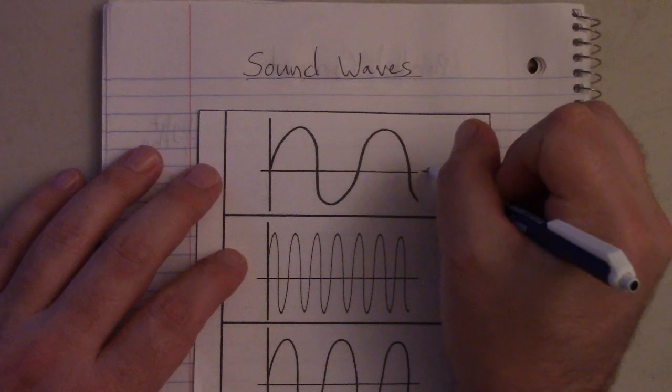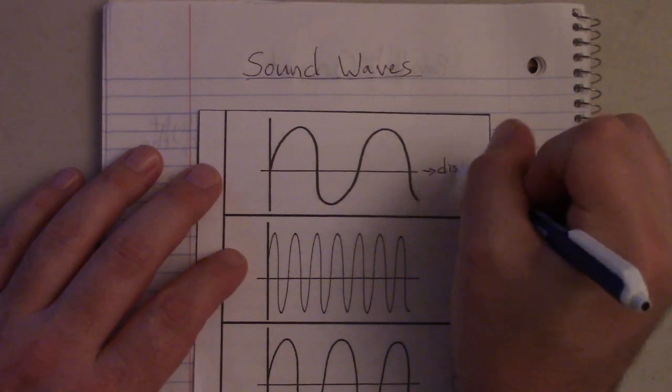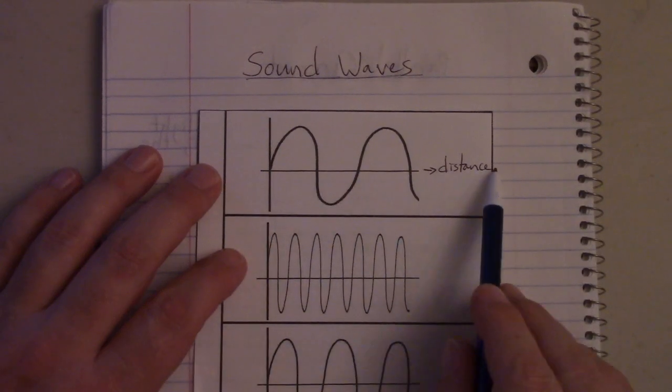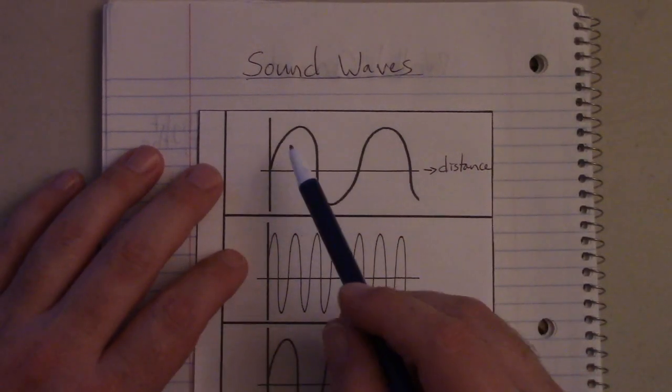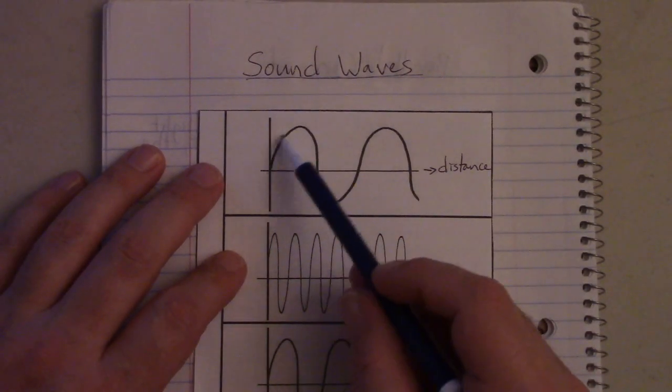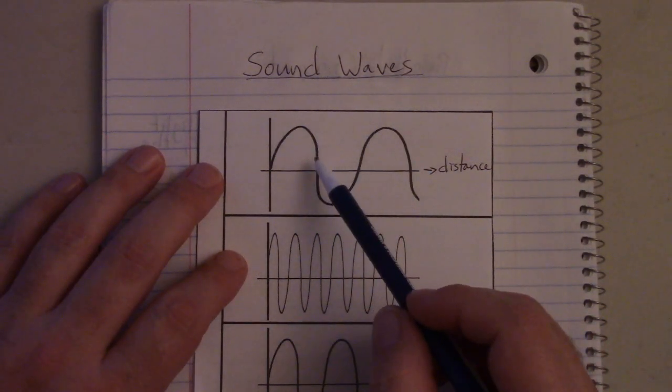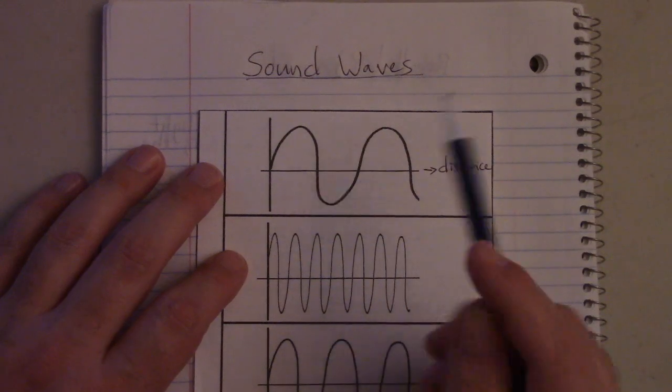Can go ahead and put that in there. Distance. Now when I talk about how high up and down it goes, that's going to be what we call amplitude. Okay?